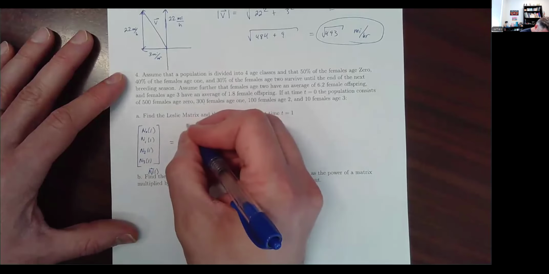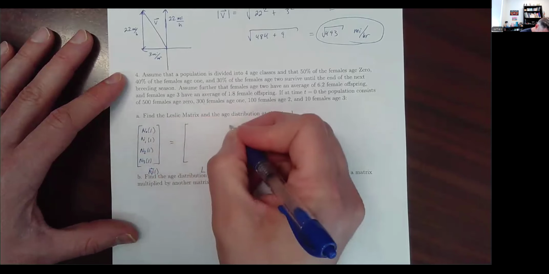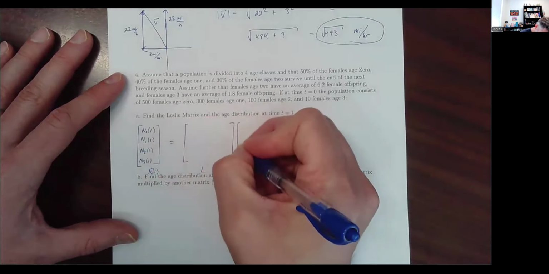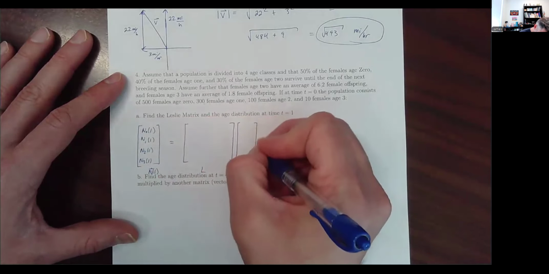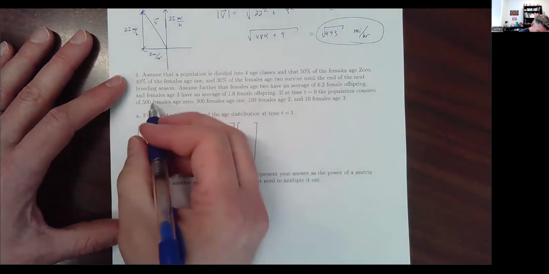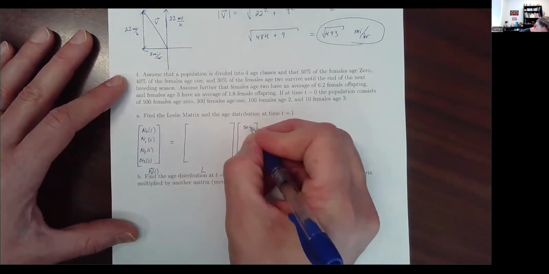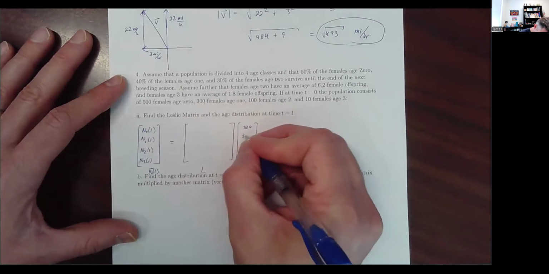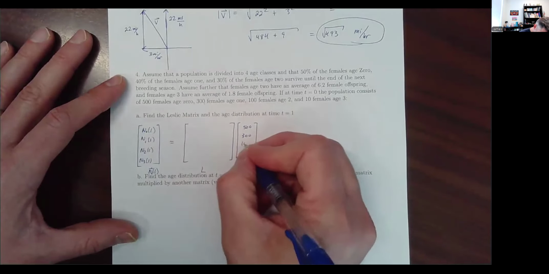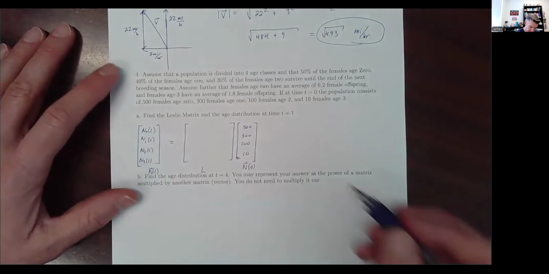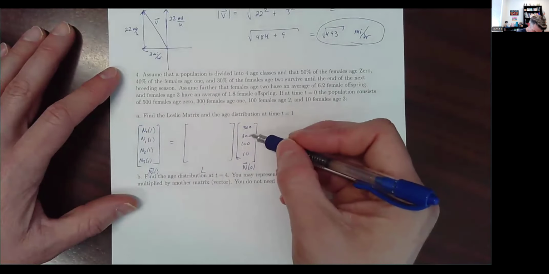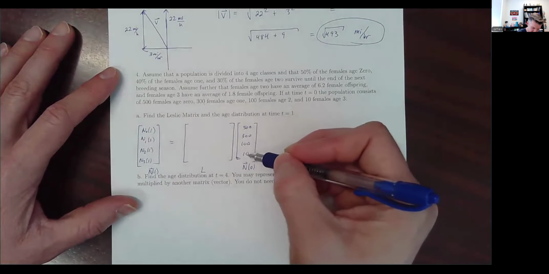It's equal to our Leslie matrix, which we're going to find, times our N of 0, which they're telling us: the amounts at time 0 are 500 age 0, 300 age 1, 100 age 2, and 10 age 3. Right, so this is our n0 of 0, n1 of 0, n2 of 0, n3 of 0.